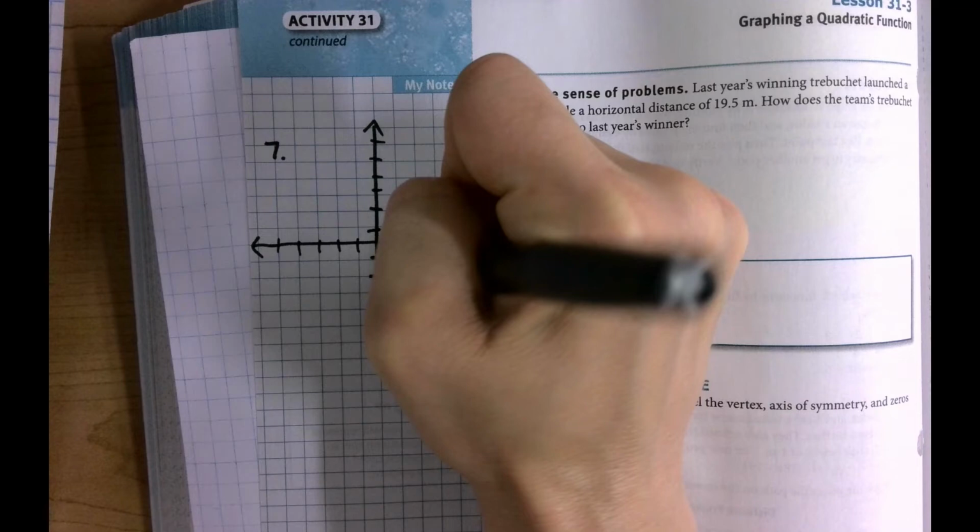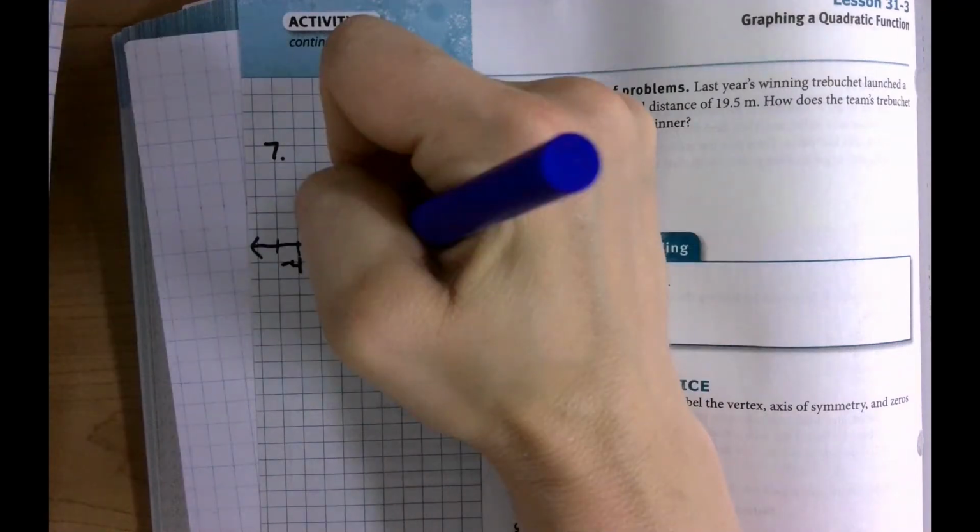All right, so 0.12, 0.27, so barely above.